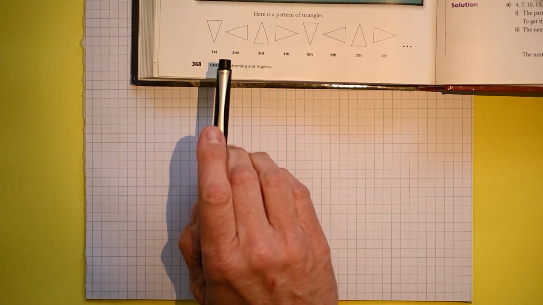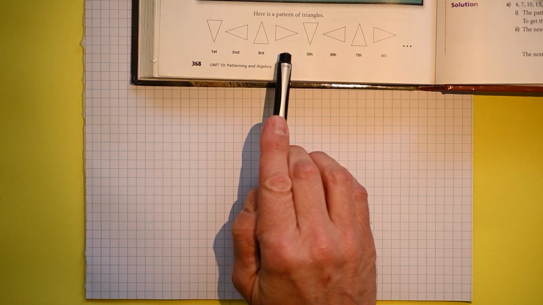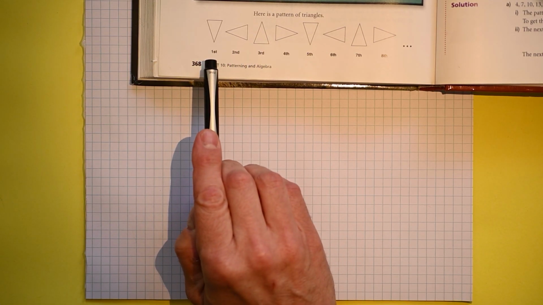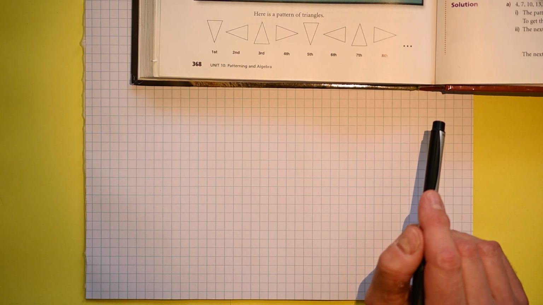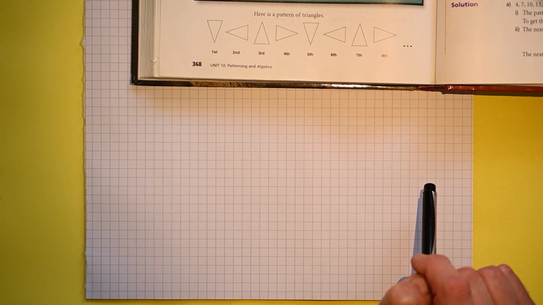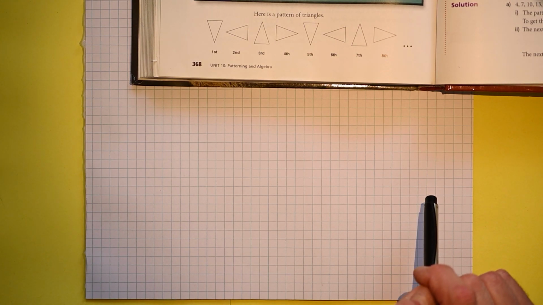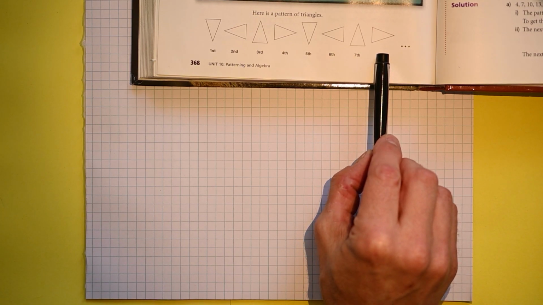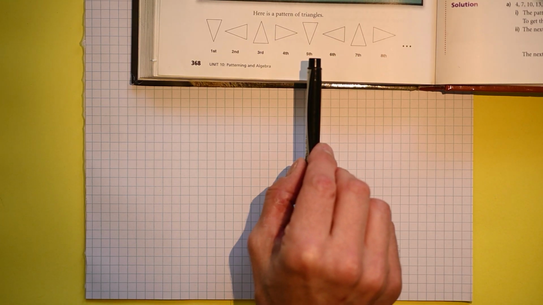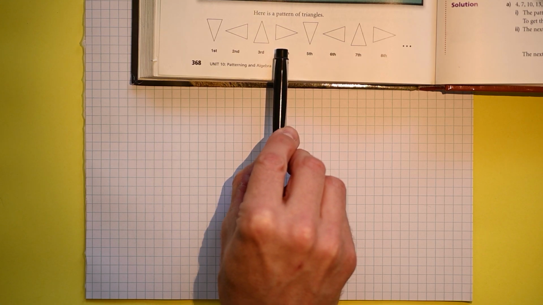You'll notice it's a series of triangles in different orientations. And we can see them labeled as being the first, second, third, fourth, fifth, etc. as we go to the right. And if I were to ask you to find the ninth, I think you would find that relatively simple. You notice that the eighth is pointed to the right. And if we look at the fourth one, it is also pointed to the right.